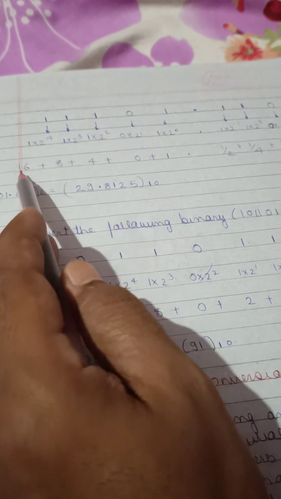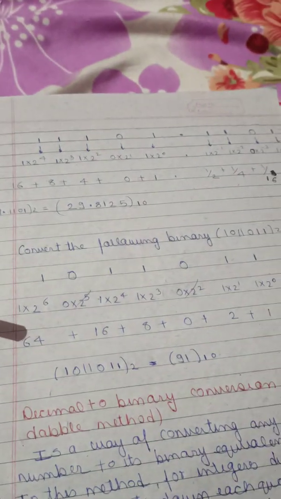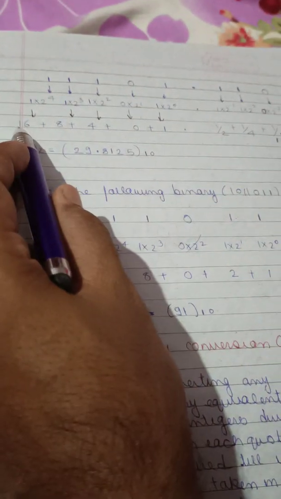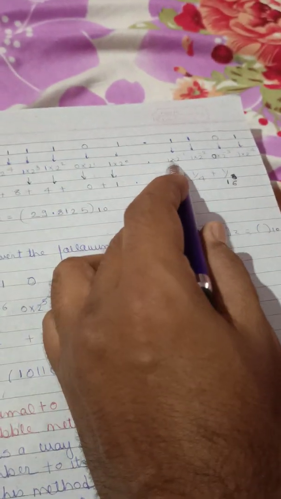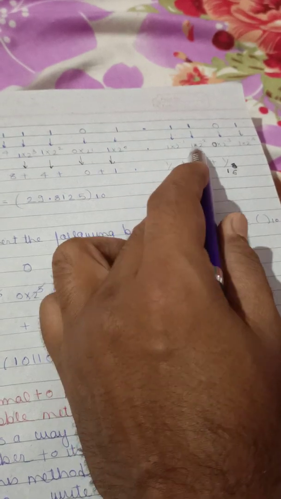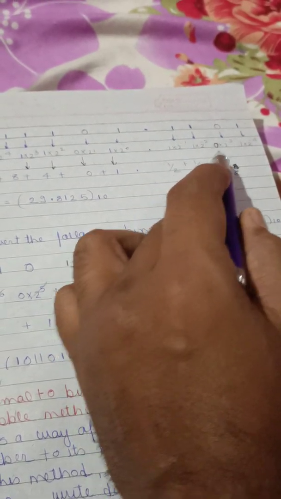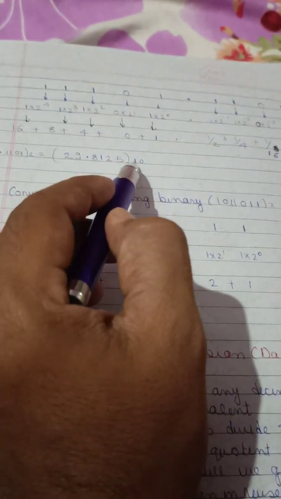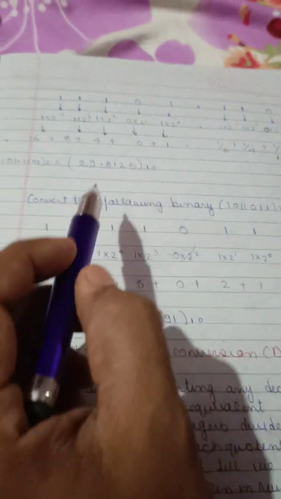Now what is 1 into 2 raised to 4? That is 16. What is 2 raised to 3? That is 8. And 0 into 2 raised to 1 is 0, because anything multiplied by 0 is 0. So that is 16 plus 8 plus 4 plus 0 plus 1. What is next? 1 into 2 raised to minus 1, that is 1 upon 2. 1 into 2 raised to minus 2, that is 1 upon 4. Next is 1 into 2 raised to minus 4, that is 1 upon 16. So after solving this we will get 29.8125, that is the binary number converted into decimal. Like this you can solve a number of examples.